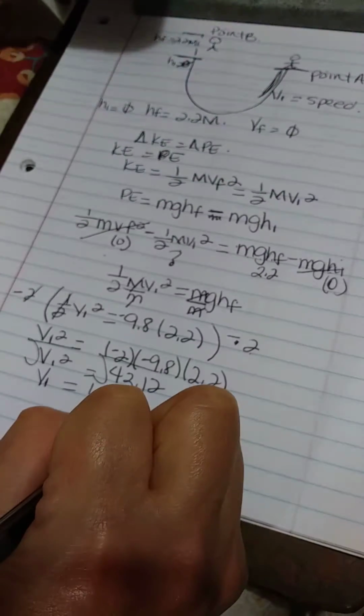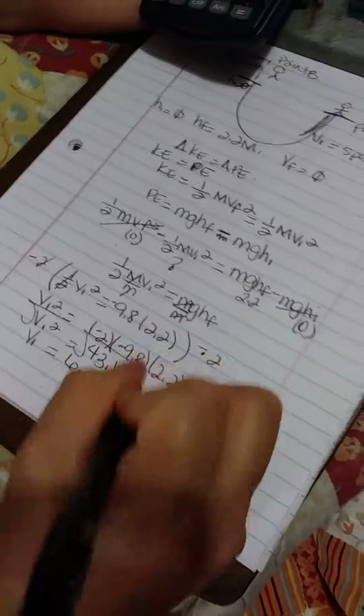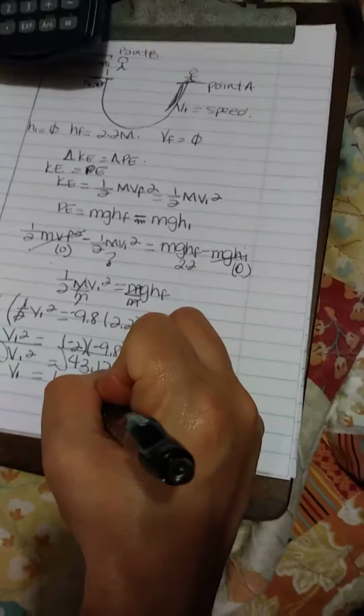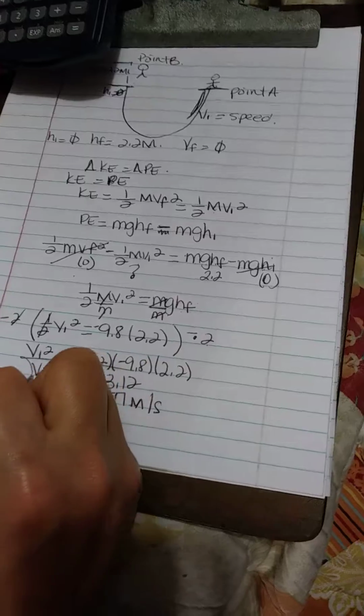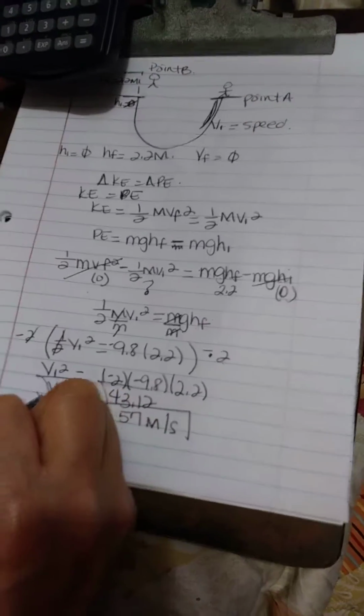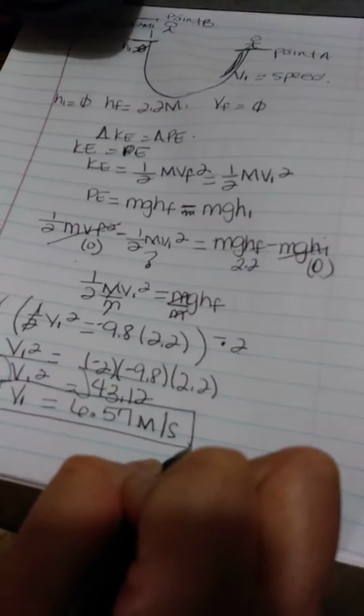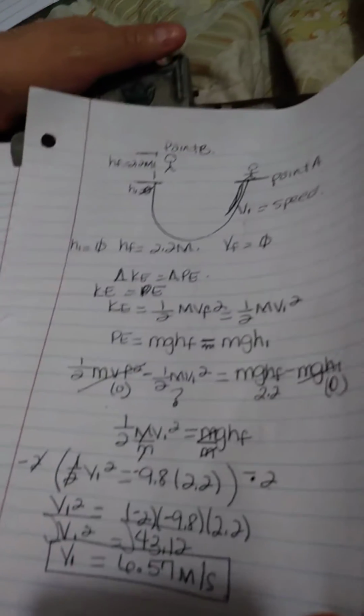And this is going to be initial speed, which is in meters per second. This is going to be our final answer for the second problem, where they were needing our initial speed. This concludes my presentation for both problems. Thank you.